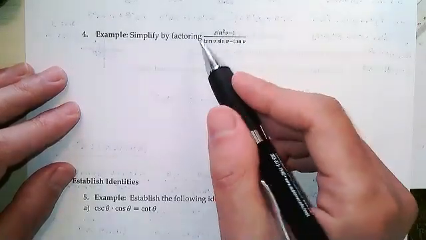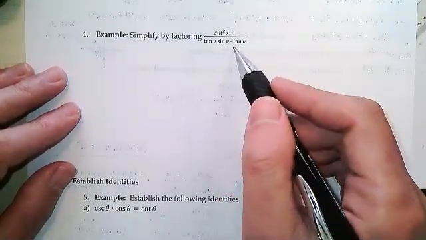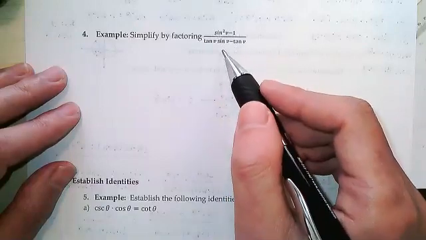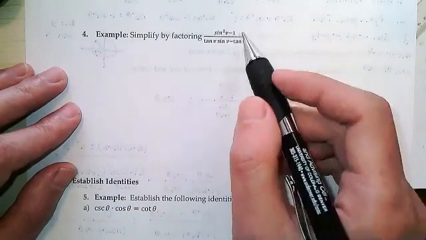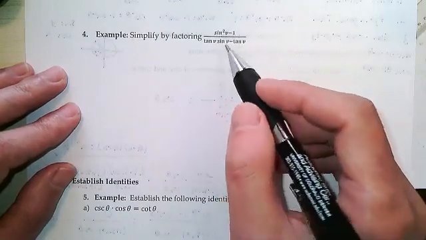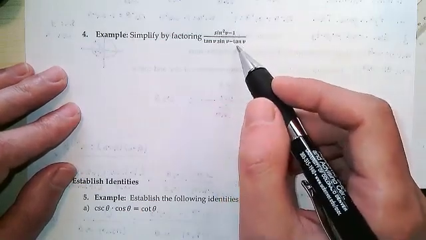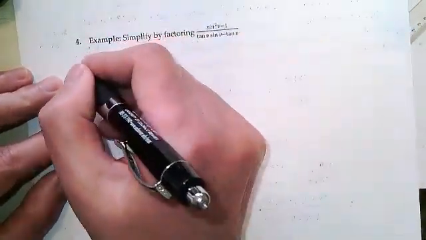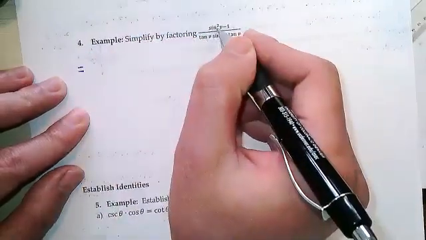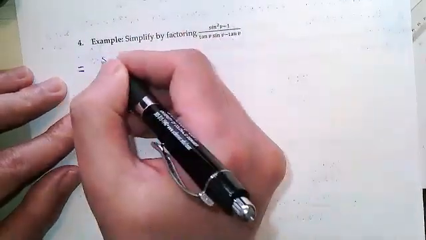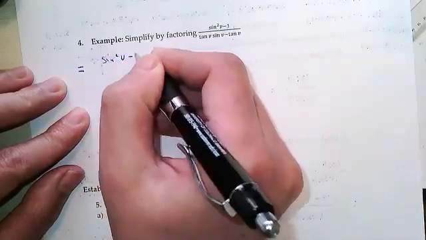Again, looks very complex. A bunch of stuff. However, remember our number 1 principle. Convert everything in terms of sine and cosine. Okay, so let's do it. So what does this equal to? I just write this equal to, this is in terms of sine already. So we don't need to handle this one.